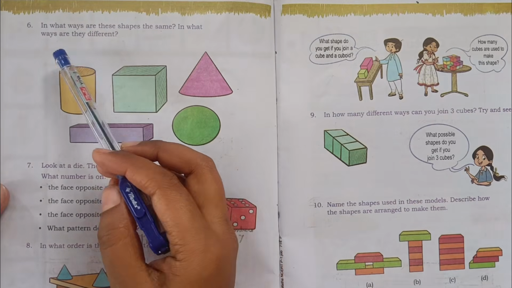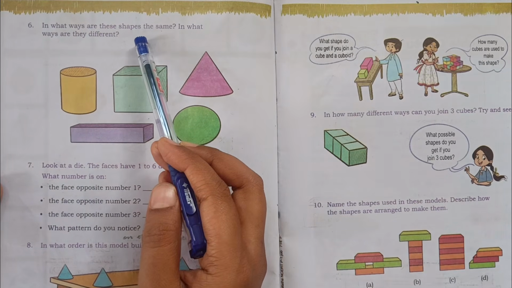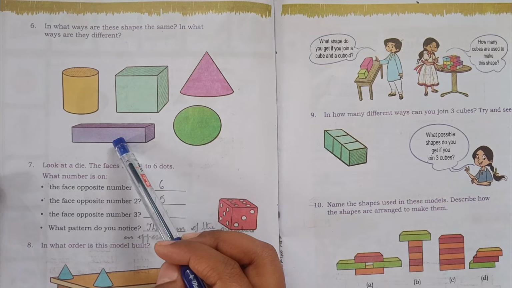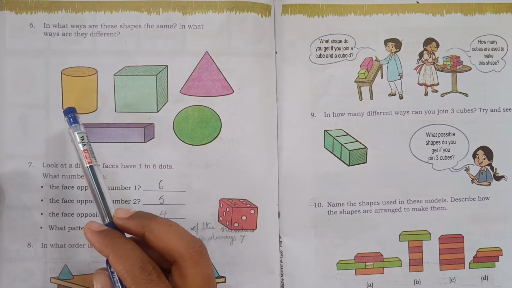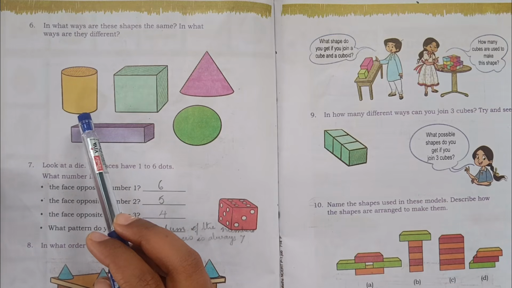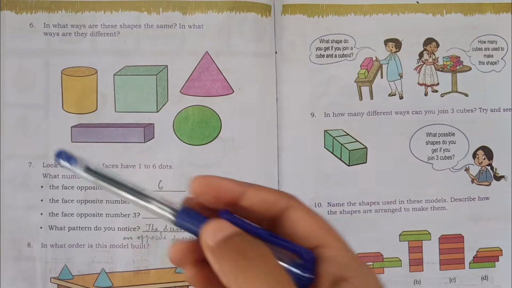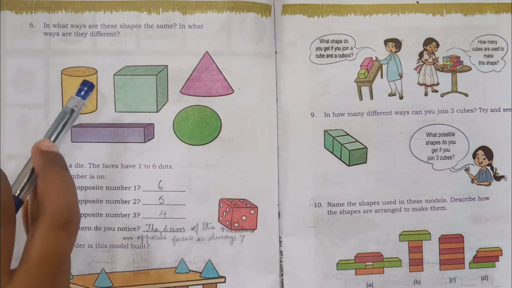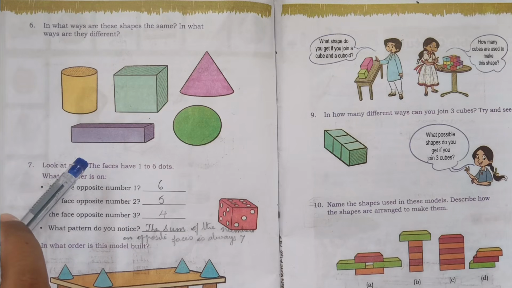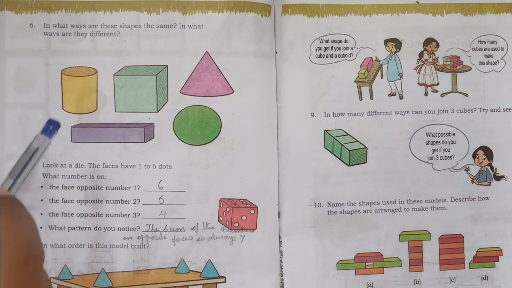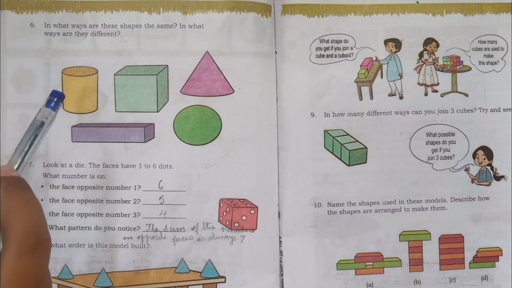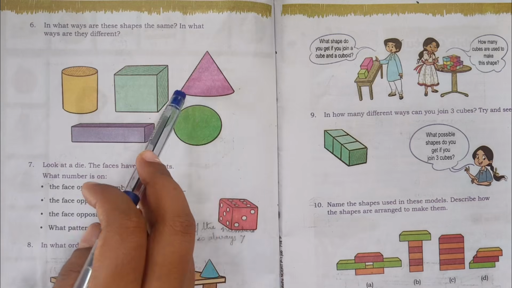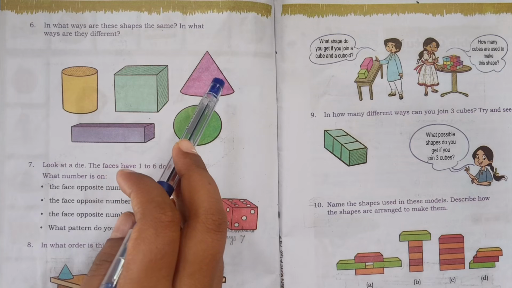So in this they ask in what ways these are the same and in what ways they are different. So they all are 3D shapes. So these are the same 3D shapes, and in what way they are different? Cylinder has two curved surfaces and two circular edges. Okay. And cone has two faces, one curved face and one circular face.